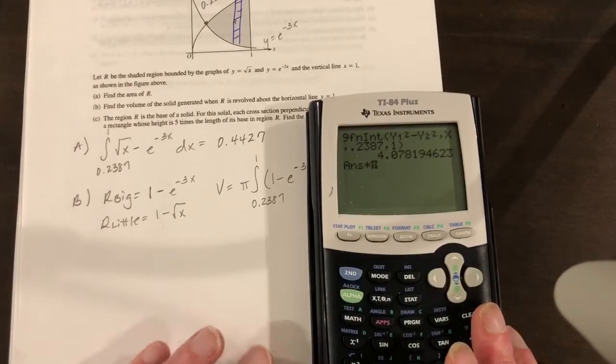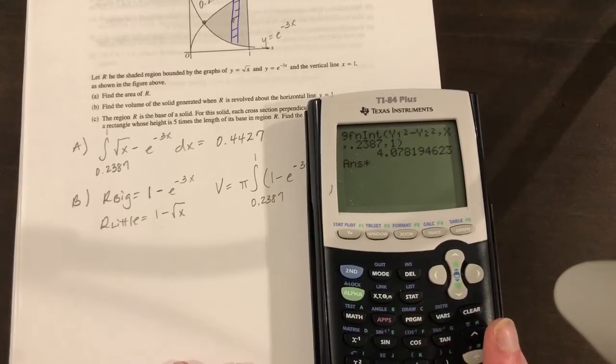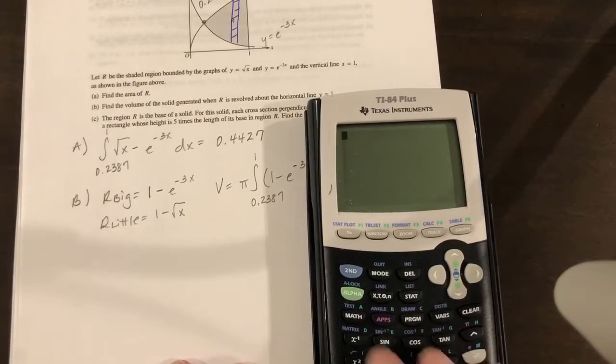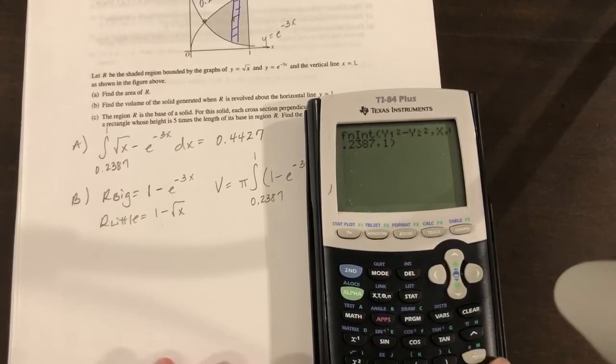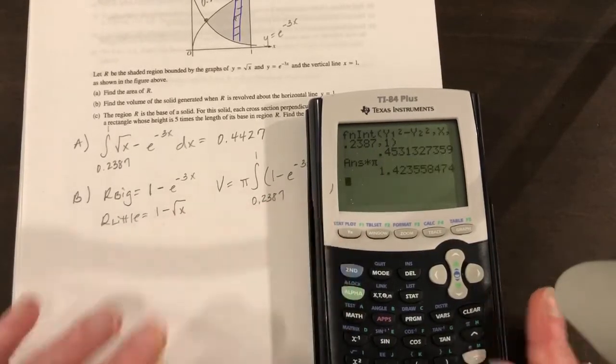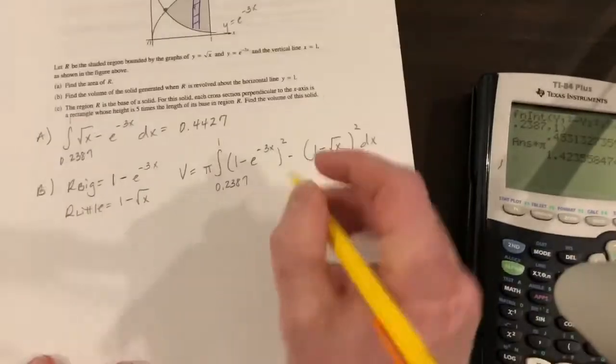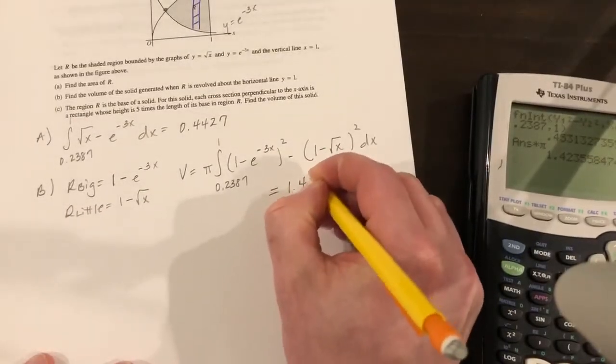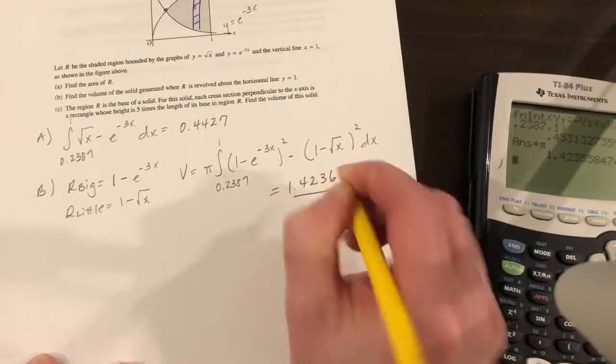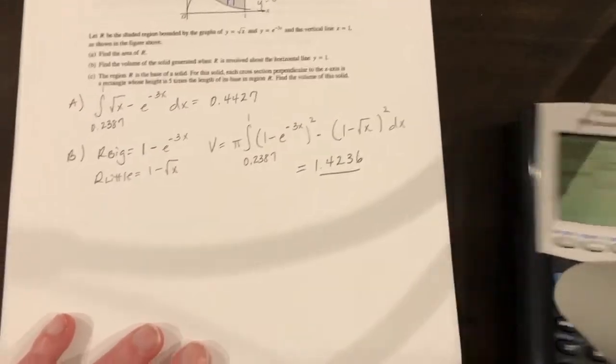Wait, I did something wrong. Hold up. I had that 9 in there. Math 9, vars y1, comma y1 squared minus y2 squared, comma x, comma 0.2387, comma 1, and then multiply it by pi. So you should get 1.4236. And don't forget to multiply by pi.